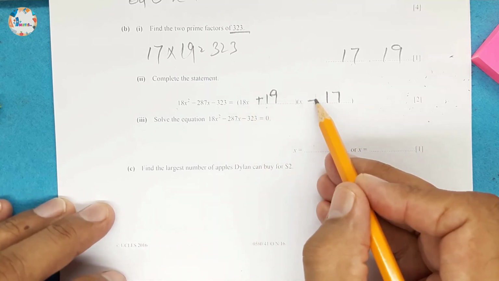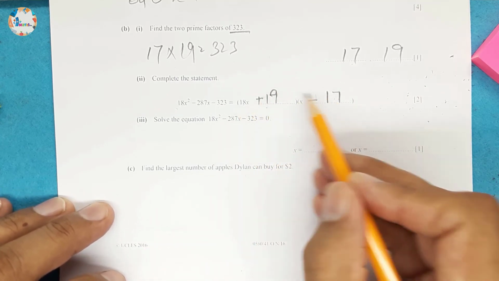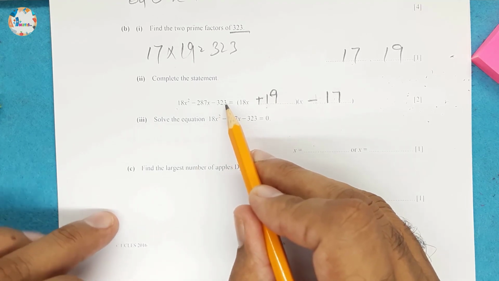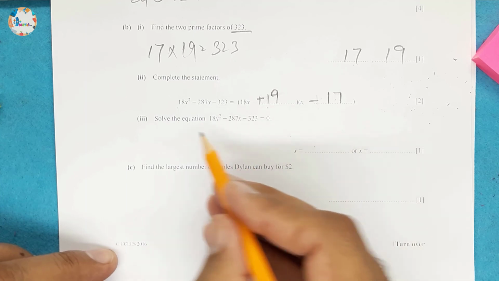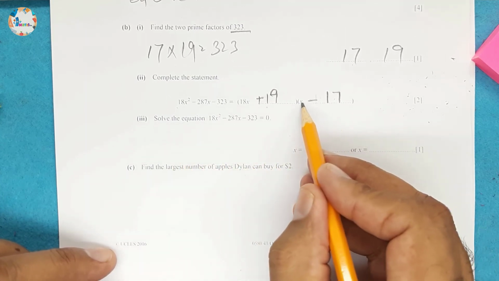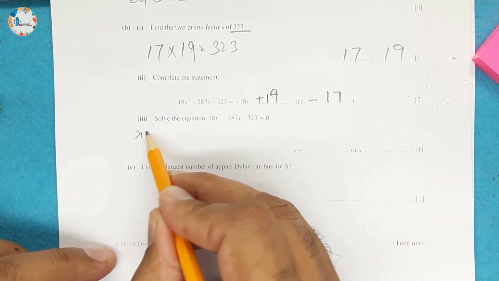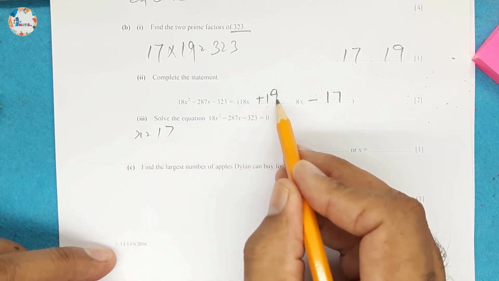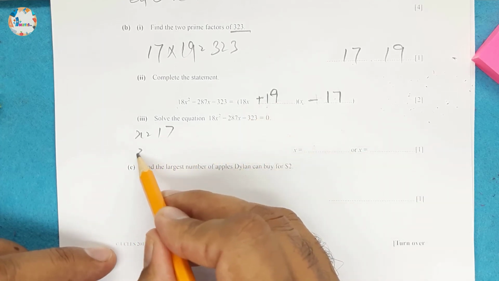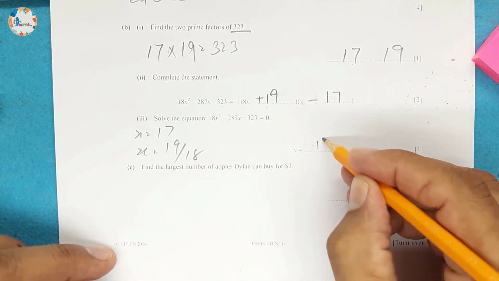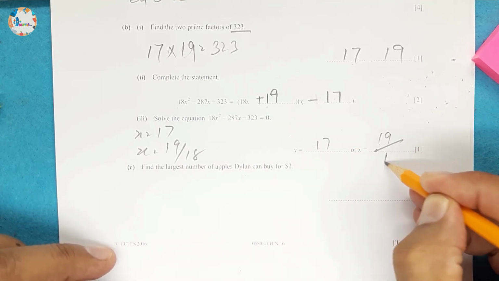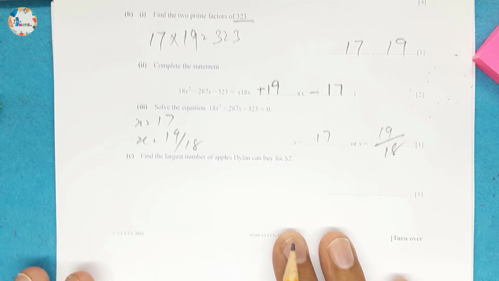So this is how we will be writing it. This into this will be minus 323, and then this one also. So now if we simplify, x will be equal to 17, and if we put this one equal to 0, we will get x is equal to 19 over 18. So this will be 17 and 19 over 18. These will be the two solutions.